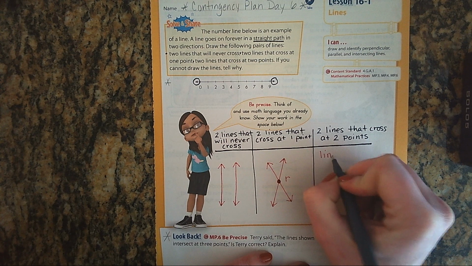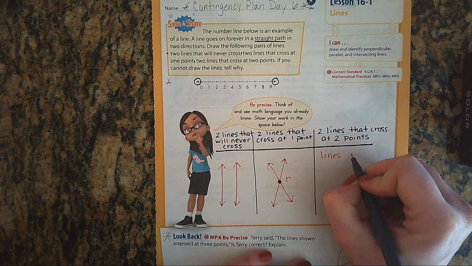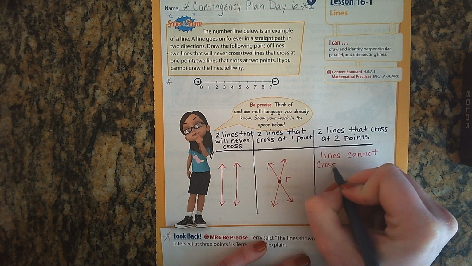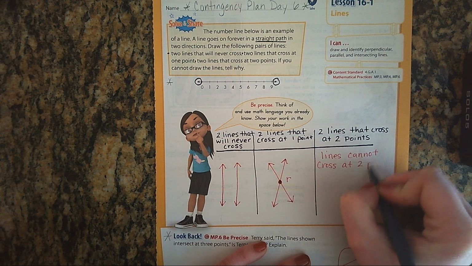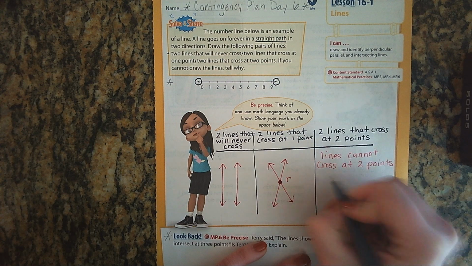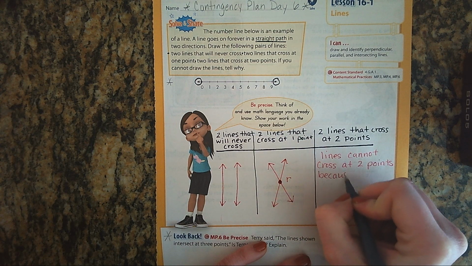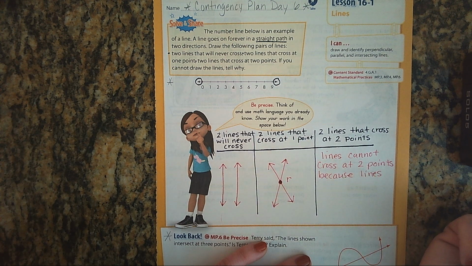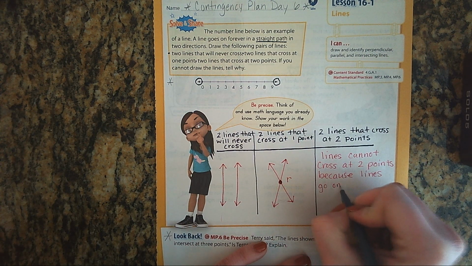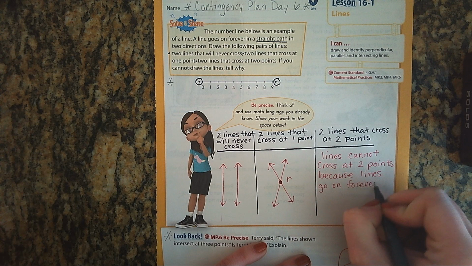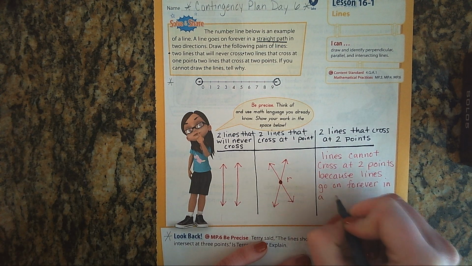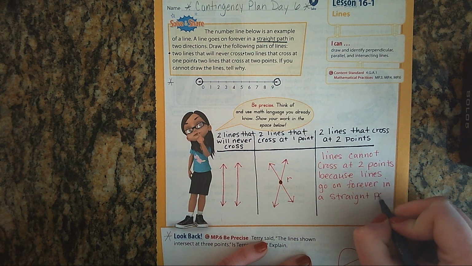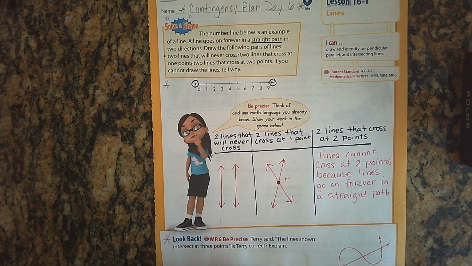So I would say lines cannot cross at 2 points because lines go on forever in a straight path. The path cannot be curved.